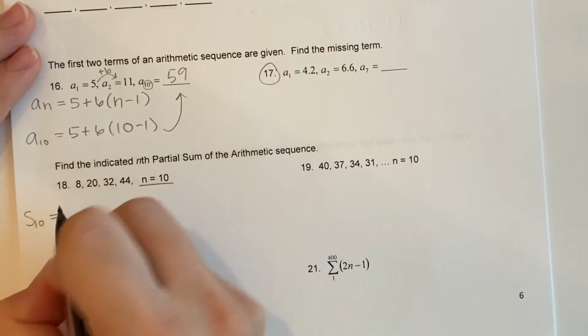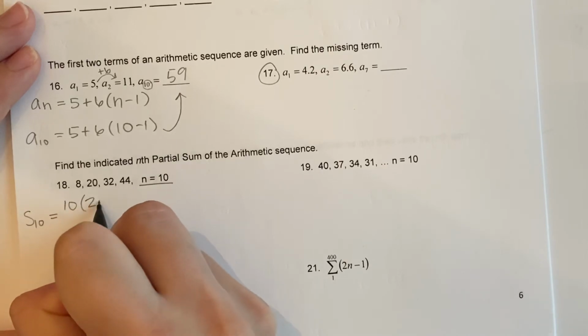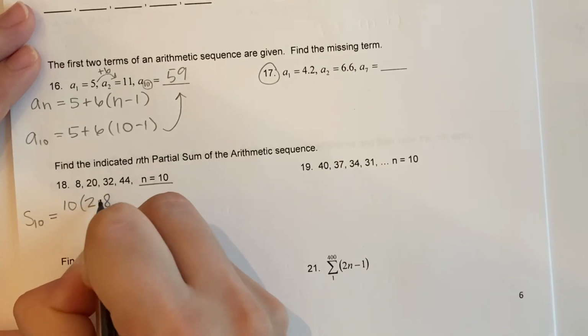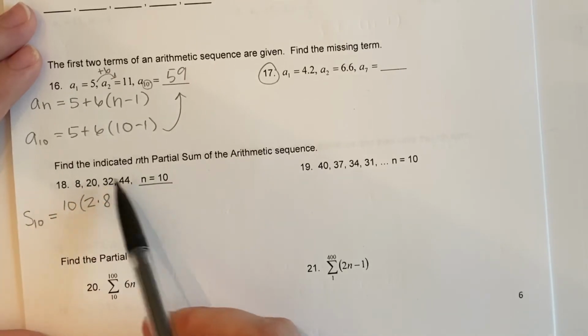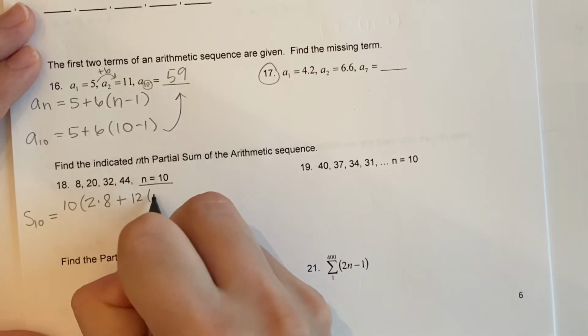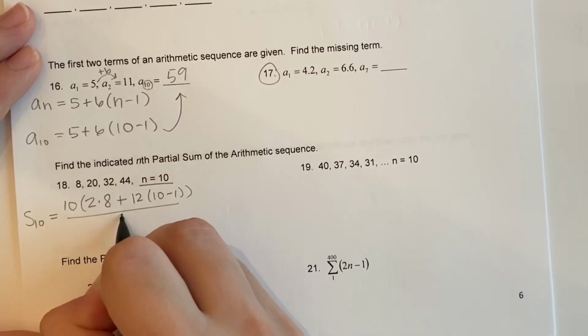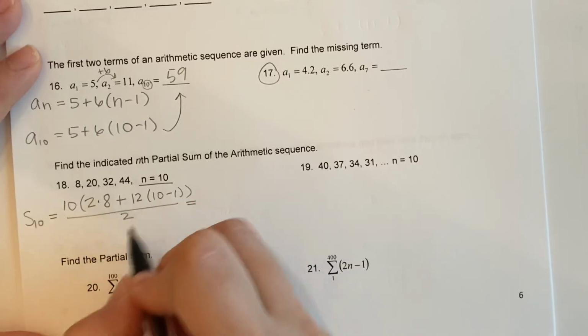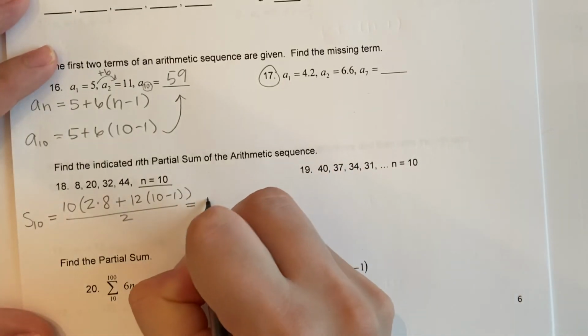So I'll start with 10 and then 2 times the first term plus d. Okay, so how do I get from each term to each term? That's 12, and then n minus 1, so 10 minus 1, all over 2. Then I'll just type this in my calculator, and I got 620.